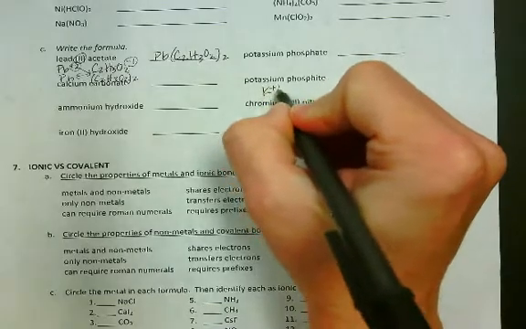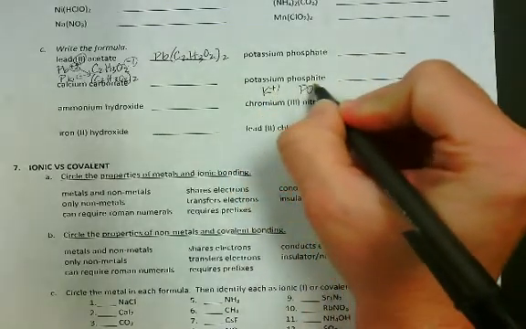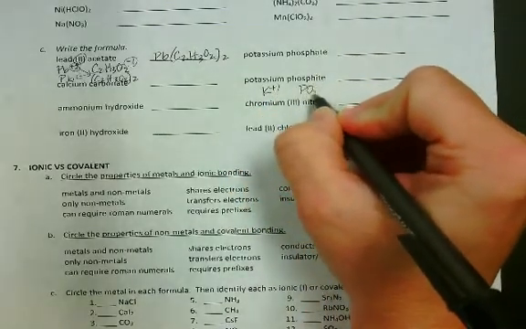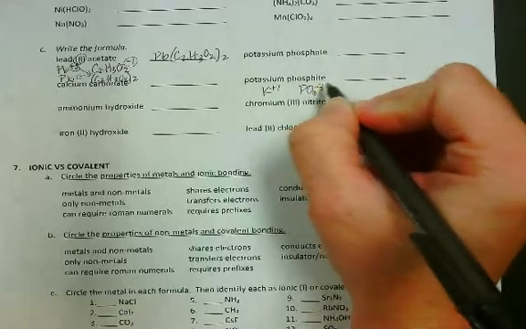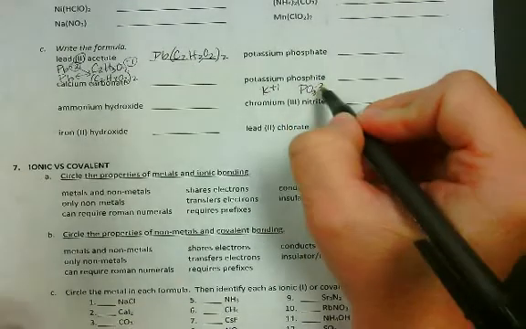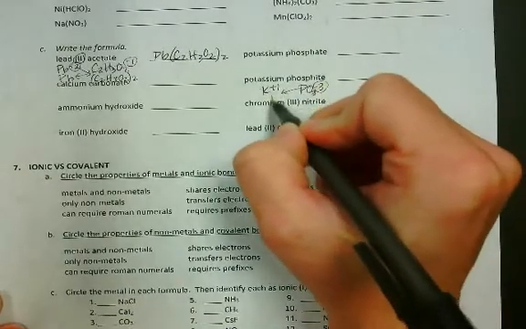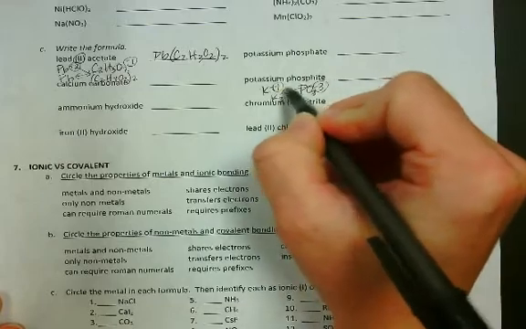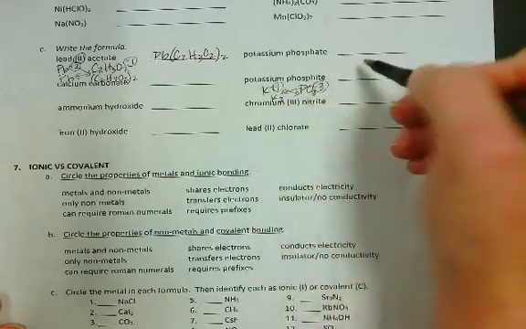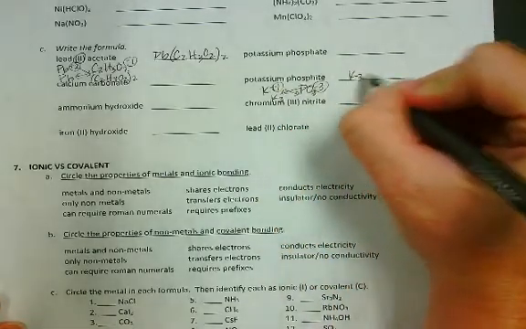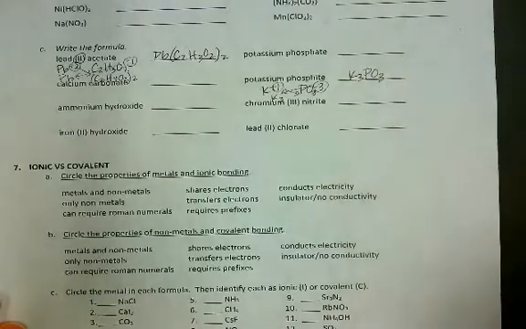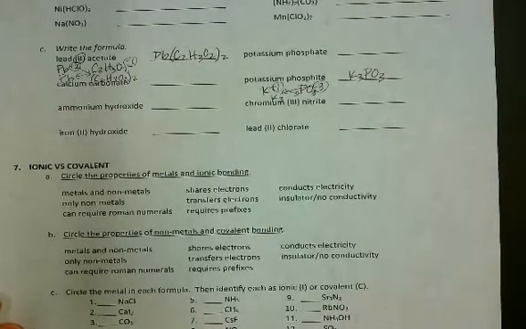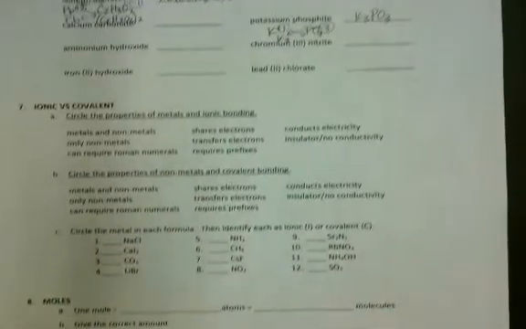So we have our K +1, our PO3 -3. Okay, so we're going to do the same thing. Give our 3 over here, so it's K3, and the 1 goes over here, so you have 1. So we do our K3, PO3. Okay, so hit pause and complete this section, and when you're ready, hit play to resume.